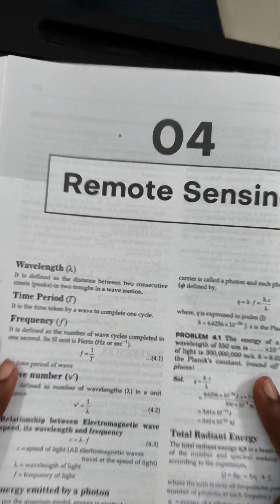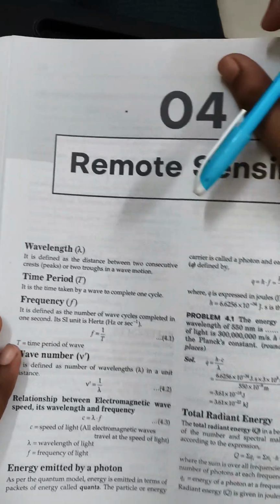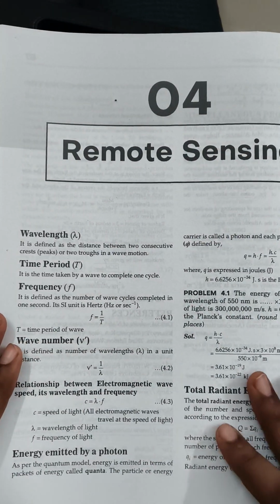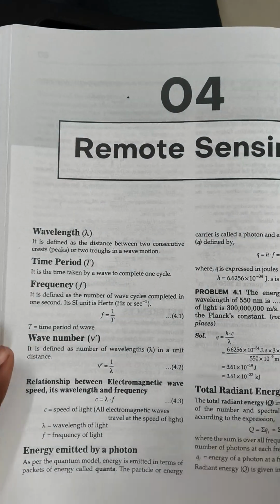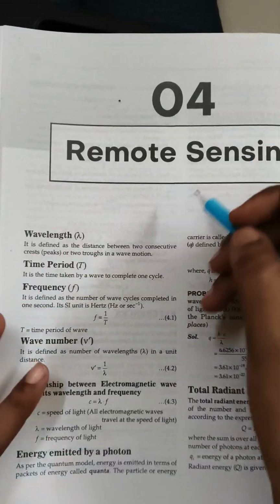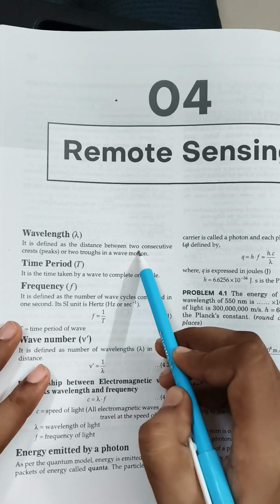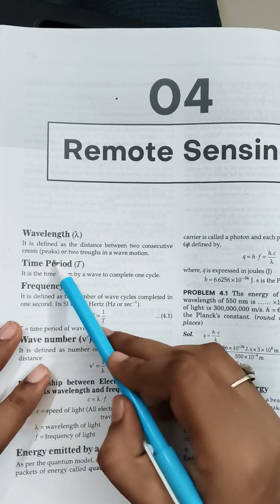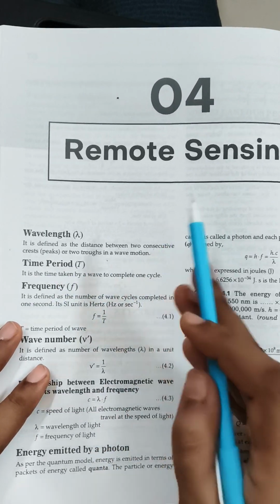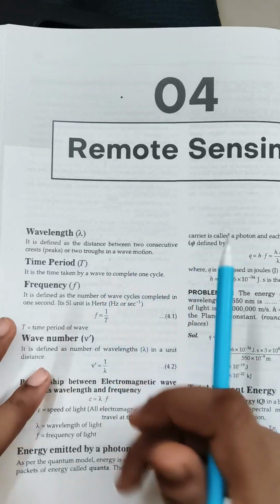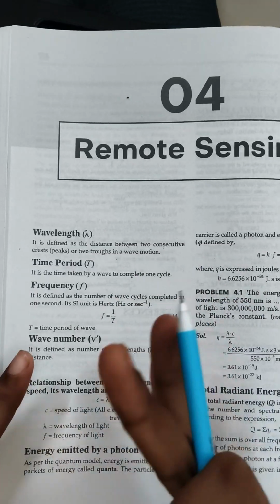Okay, so I hope the book is visible now. The first definition is wavelength, lambda. What is wavelength? It is defined as the distance between two consecutive crests or two troughs in a wave motion. So let's begin with this definition.